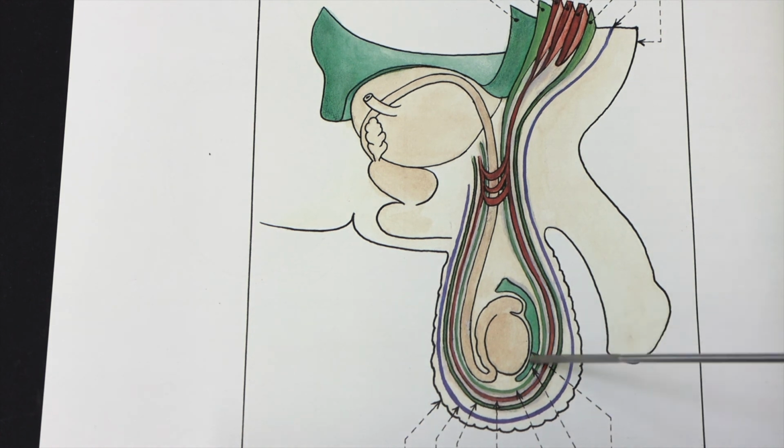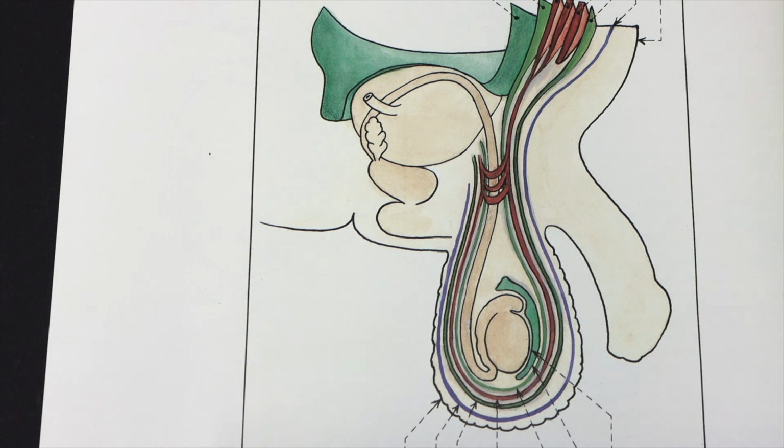Between them is the serous cavity of the scrotum, which in disease can accumulate serous secretion, which is called hydrocele. So this is all about the layers of the abdominal wall and the layers of the scrotum.